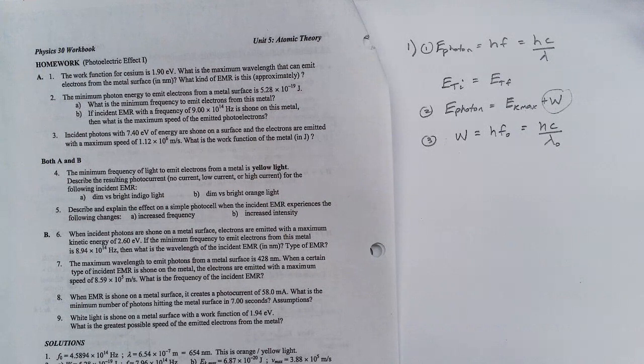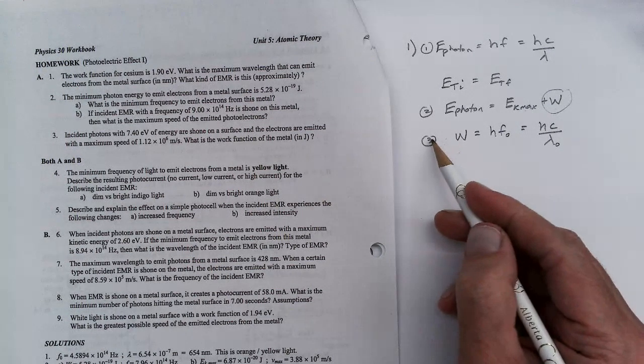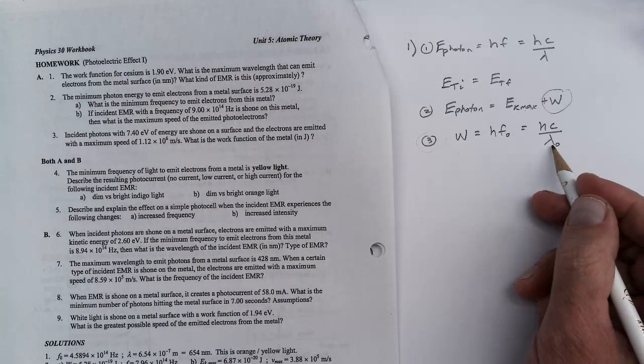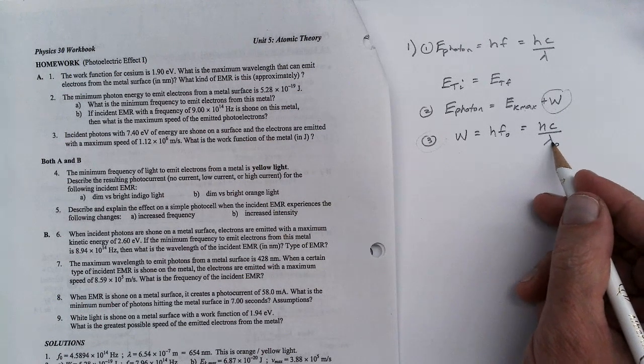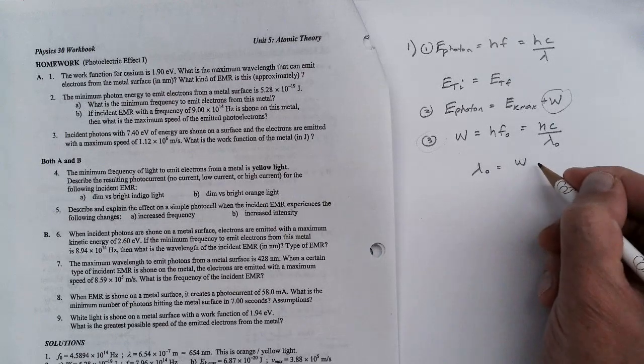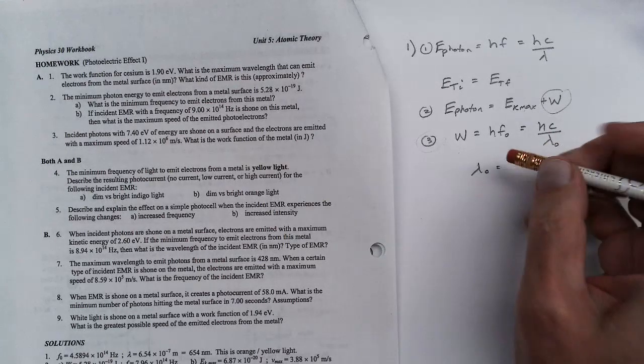So in this problem, we want to use formula number 3. What maximum wavelength? Let's just rearrange this for the wavelength. So wavelength is equal to hc over the work function.